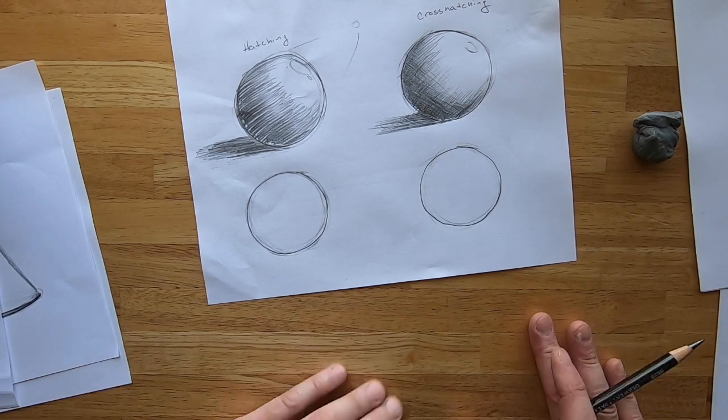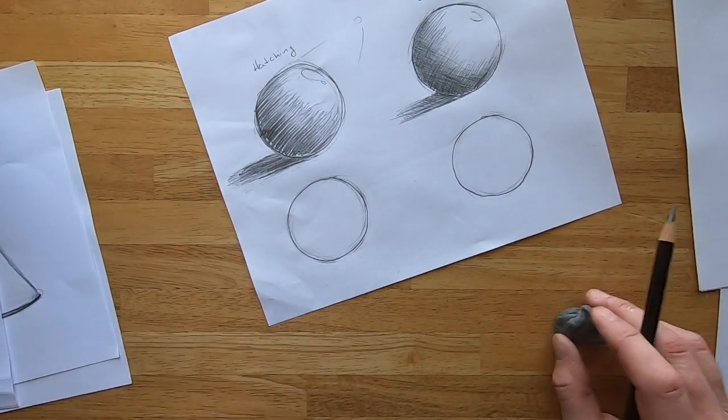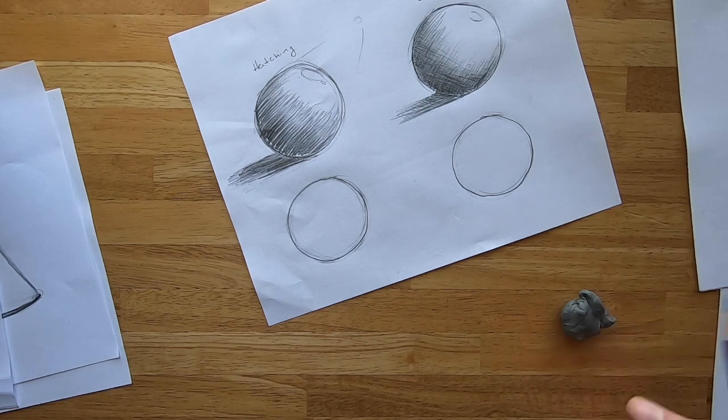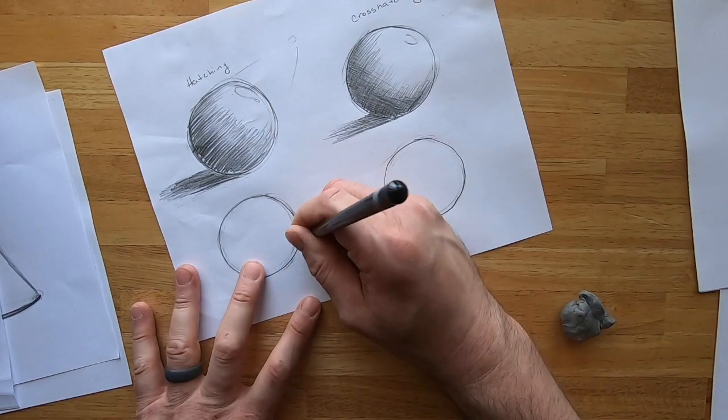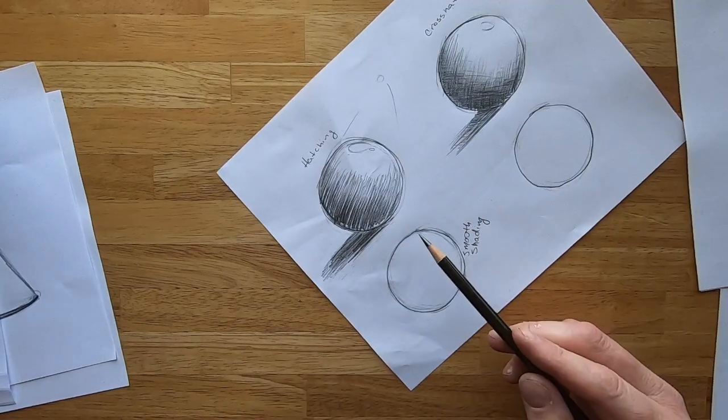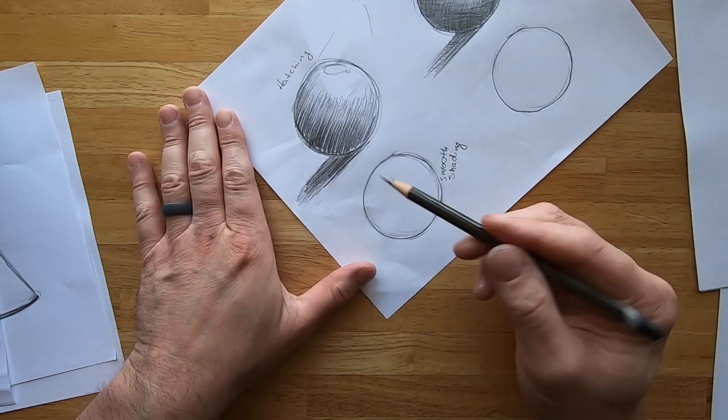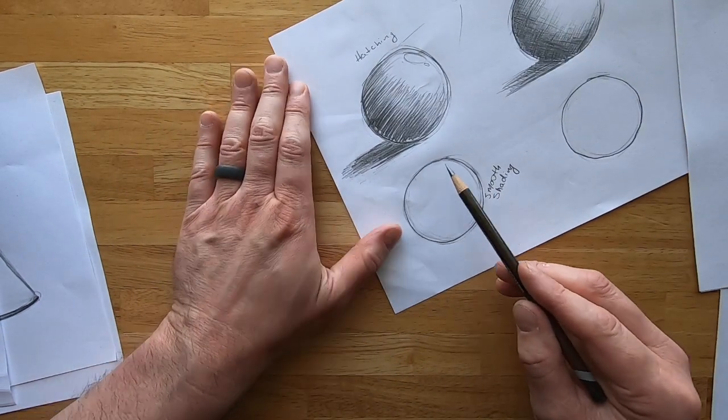The next one is going to be smooth shading. Smooth shading is a little more difficult because it really is dependent on how much pressure you have on your pencil. And again, I'll do my best. We'll see how it looks when it's done.